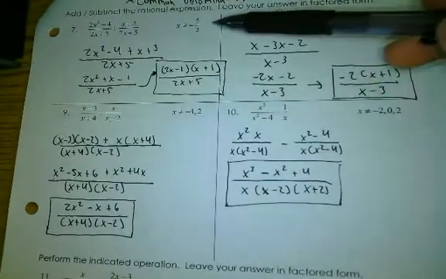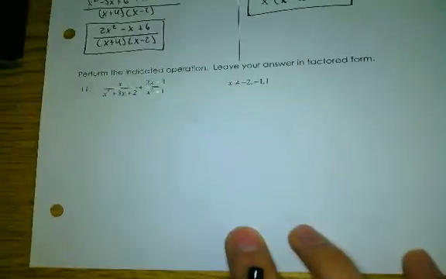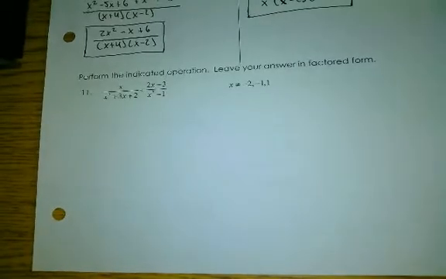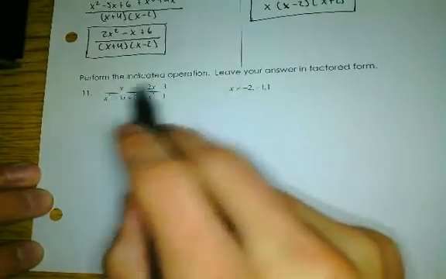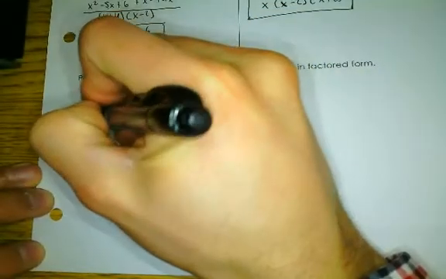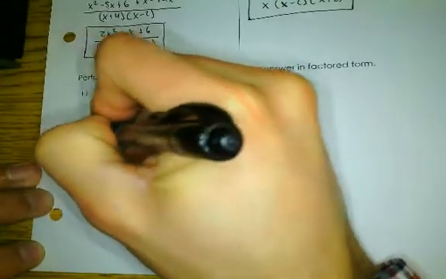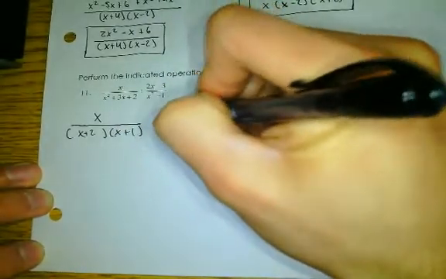Alright, number 11. It says perform the indicated operation and leave your answer in factored form. Before you try to even look into multiplying this by that to get common denominators, what I'm going to do is factor them out to see if they have any factors in common before I make my life more complicated. So the first fraction is x over x plus 2 times x plus 1. And the second fraction is 2x minus 3 over x plus 1 times x minus 1.